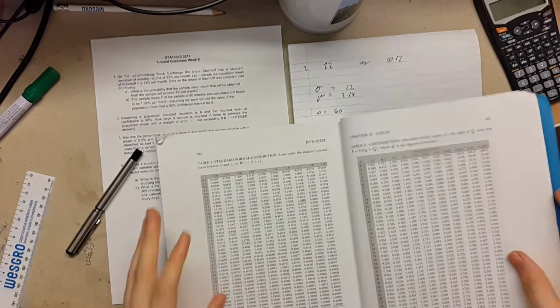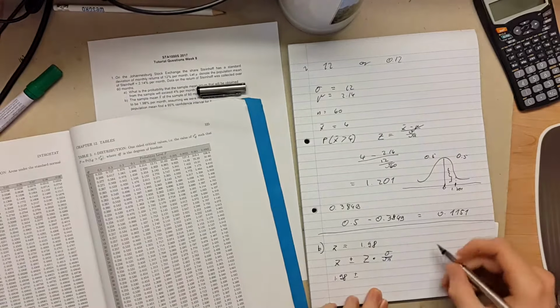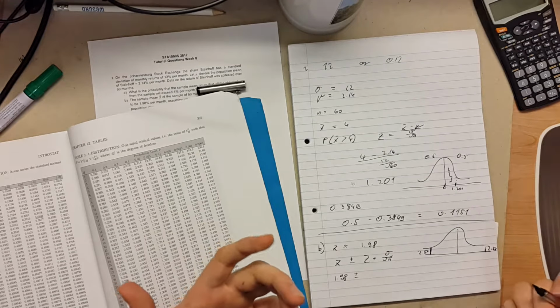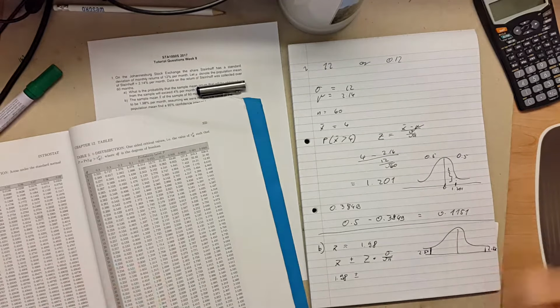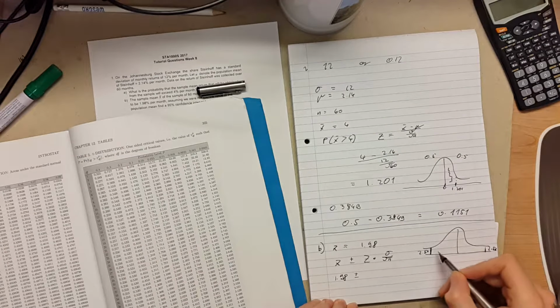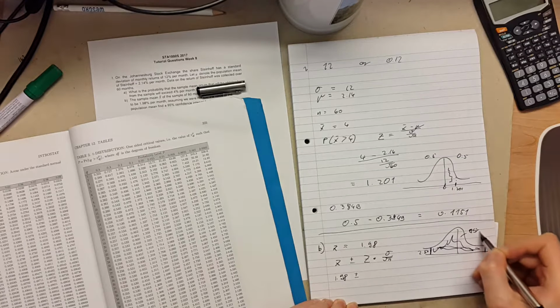Okay, so we're going to be looking up a 95% confidence interval. Maybe just to draw a little graph to help you understand. Because we have our standard normal tables, we want the bottom 2.5% and the top 2.5%. When they say the 95% confidence interval, they want to make sure that the center section contains 95% of all the information.